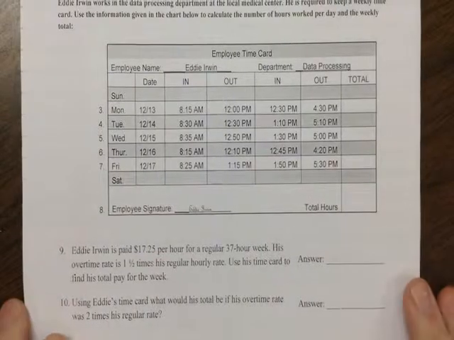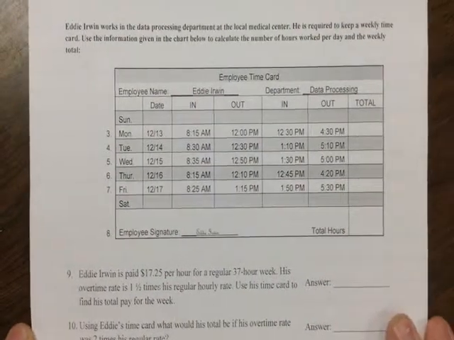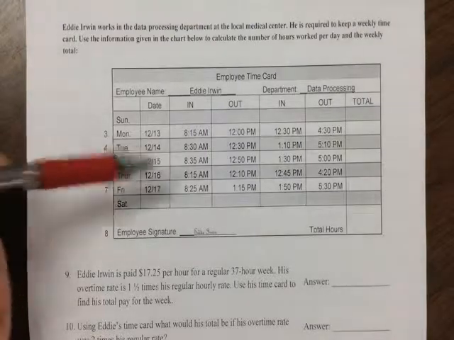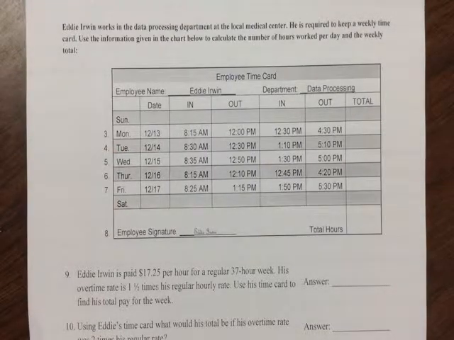Okay, we are working with a multi-step formula problem. It's on the time card, section 1.3. This is basically most of the front half. If you read the question, Eddie Irwin works in the data processing department at a local medical center. He is required to keep a weekly time card. You're using the information given in the time card to calculate the hours worked.